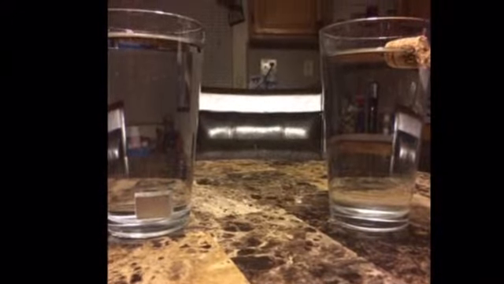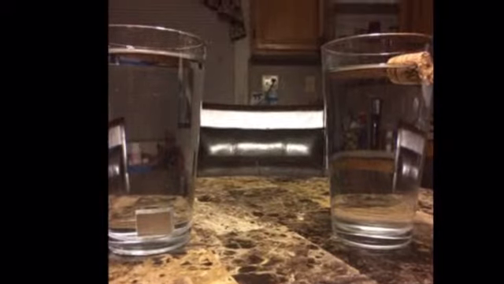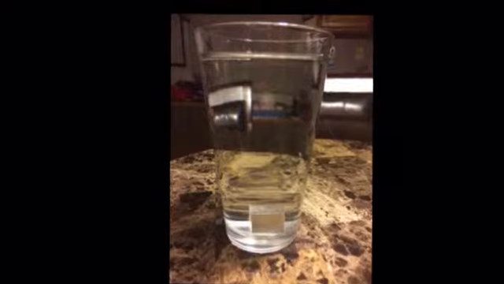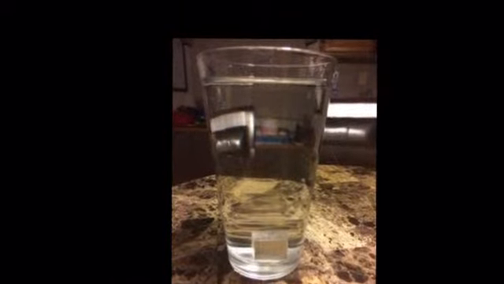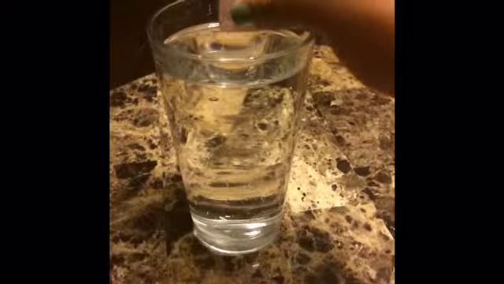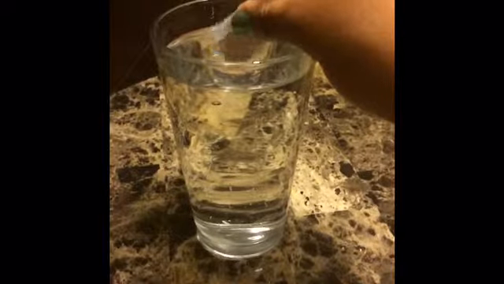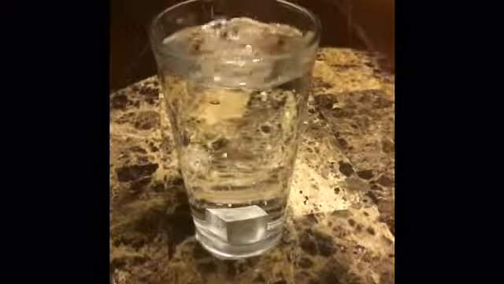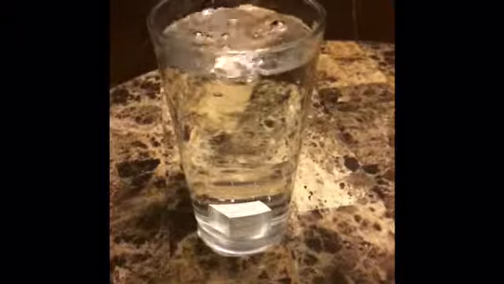Now that we know whether or not the objects will sink or float, let's take a look at exactly why they did what they did. The metal cube sunk. It sunk because it was more dense than the water we put it in, therefore having stronger downward acting forces. When the downward acting forces are stronger than the forces pushing the object up, the object sinks.